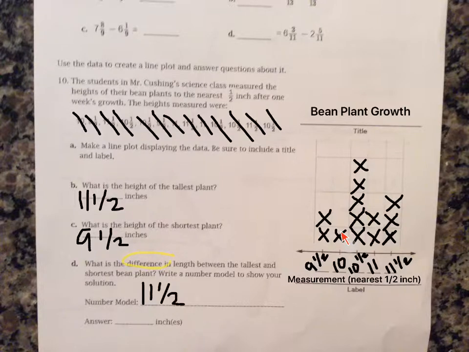This is simple because I can subtract my whole numbers, and I know 1 minus 1 is nothing, so it's actually going to eliminate this fraction altogether because it would be 0 over 2, and we're not going to put that there. So 11 minus 9 is 2 whole inches in difference. So some kids' plants were 2 inches taller than their peer plant growth.